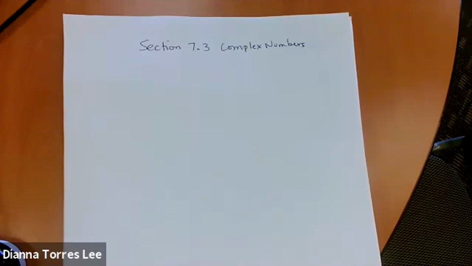I wanted to go over the information in section 7.3. In section 7.3, we start to work with complex numbers. And what they want us to essentially be able to do in section 7.3 is operations with complex numbers. But before we can get to that, they need to explain what a complex number is.